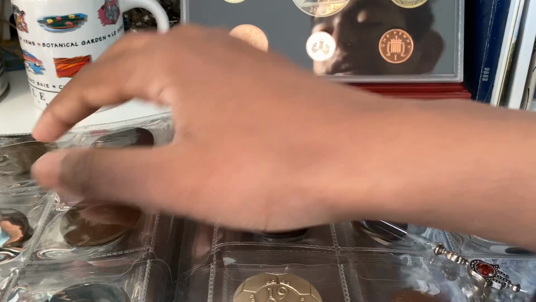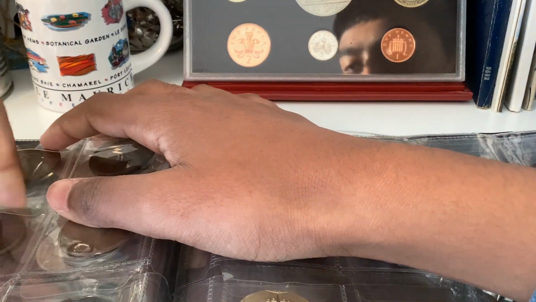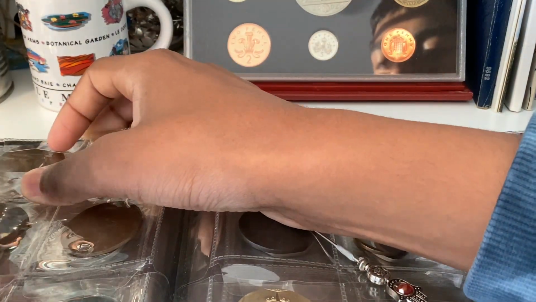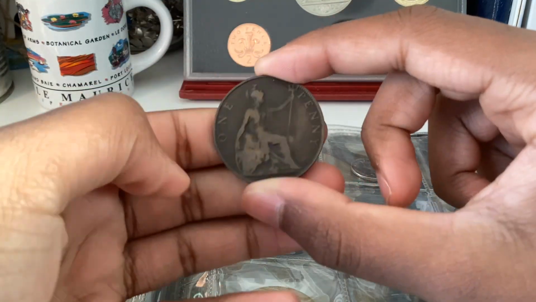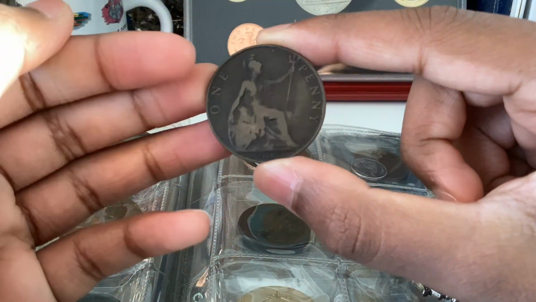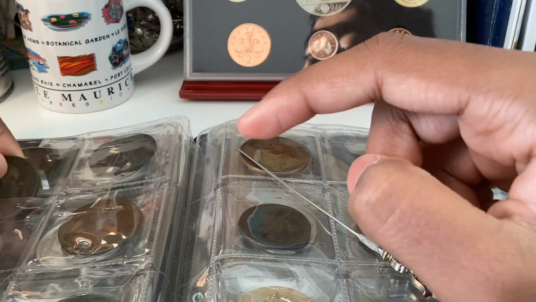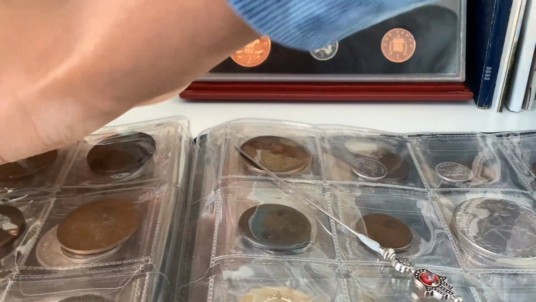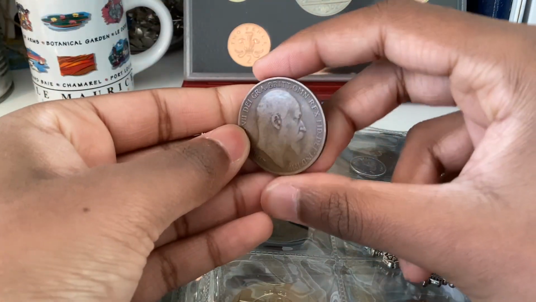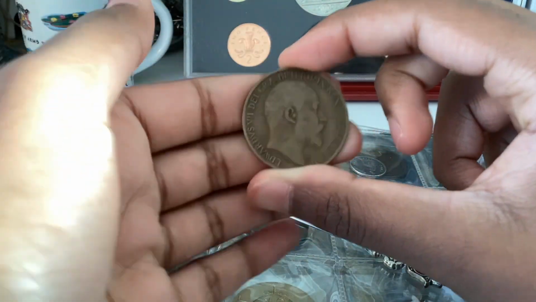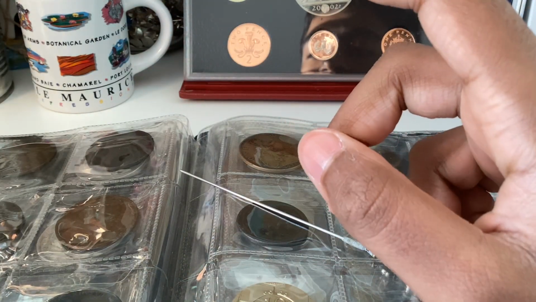It's nice to have a little date run, I think. Alright, this one's from 1907. There are no varieties to look for in 1907. I believe there are no varieties to look for in 1908 as well. I know there's one on the 1909.